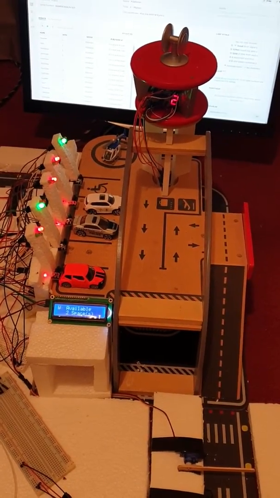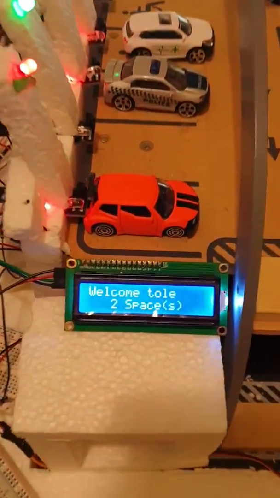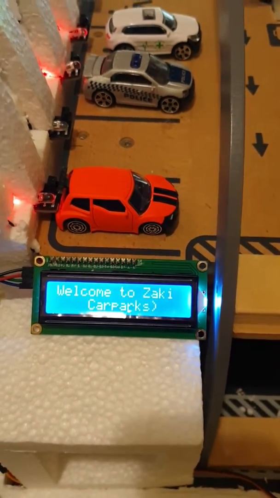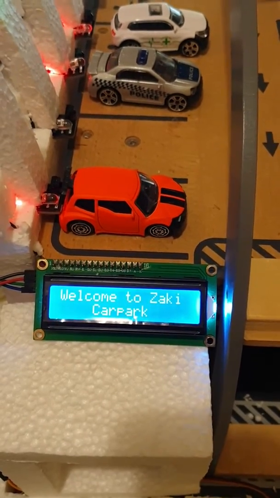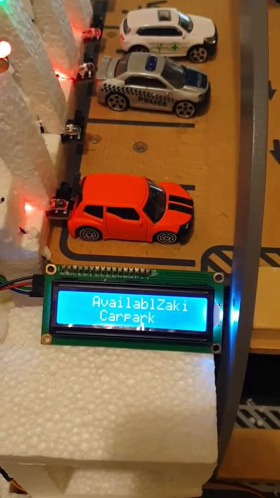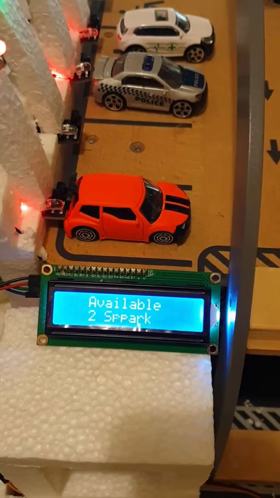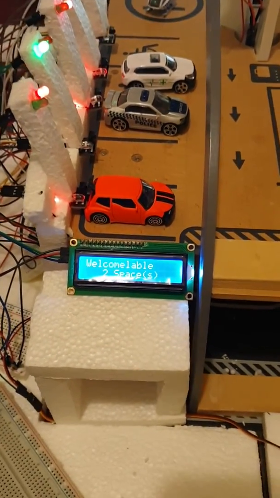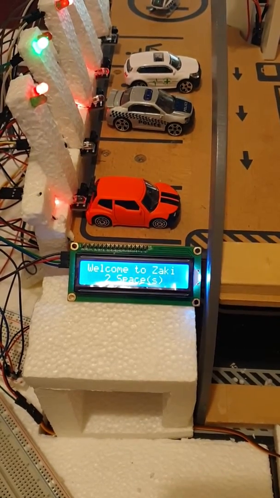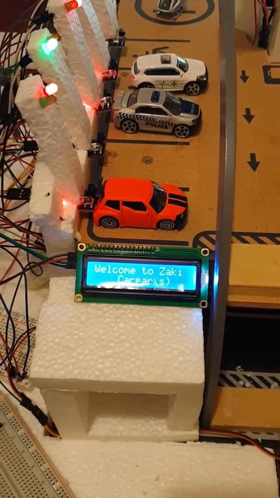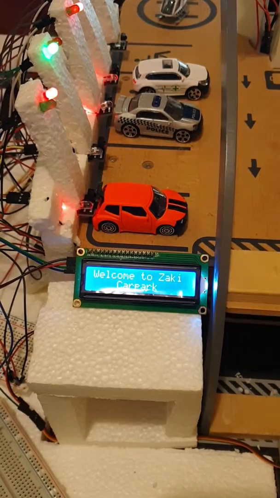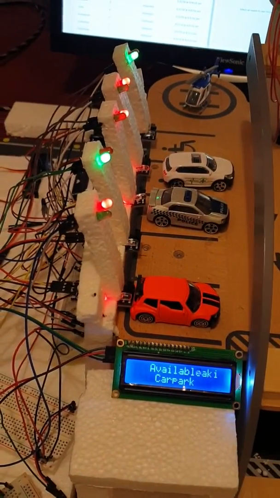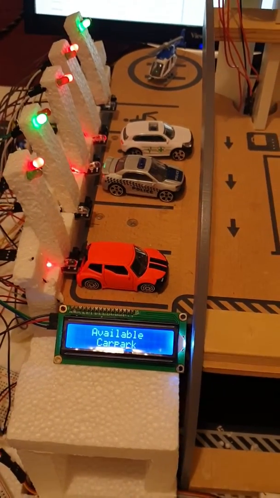I'm going to start with the LCD, which is outside of the car park. It shows a welcoming screen to the people who are coming to the car park, and also it shows the availability of the car park slots that are available inside the car park. This LCD screen is talking to the Raspberry Pi through I2C, so the data is coming from the car park into the Raspberry Pi and then I2C to the LCD.